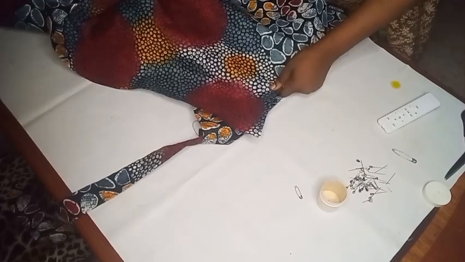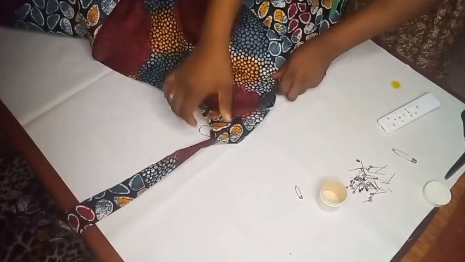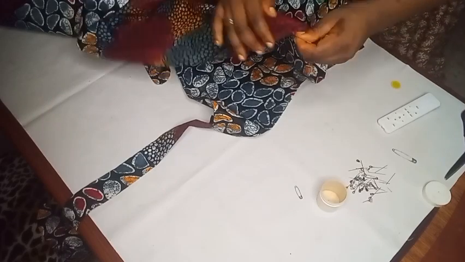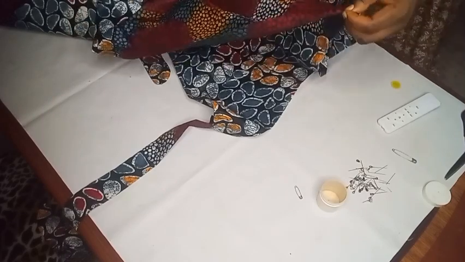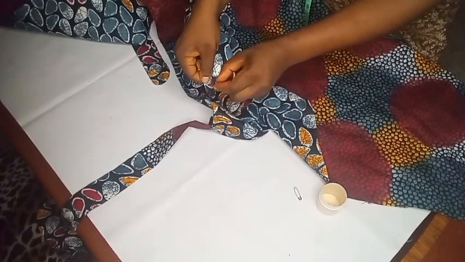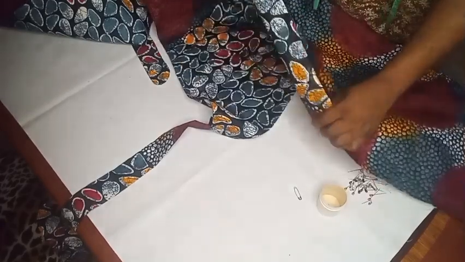If there is any excess, if you like, you can cut it off. If you don't like, you can pleat it in. If you take your measurement very well, there will be no shortages. The only thing that you can have is excess, but there will be no shortages. So the excess, what you can do is to pleat it like the way I did at the back part of the dress. I had to pleat in what I have as the excess.